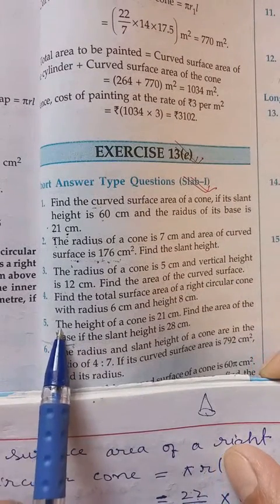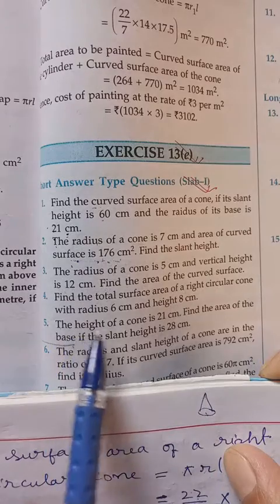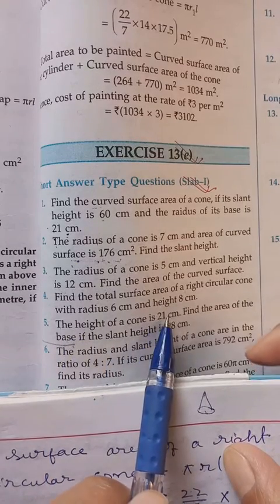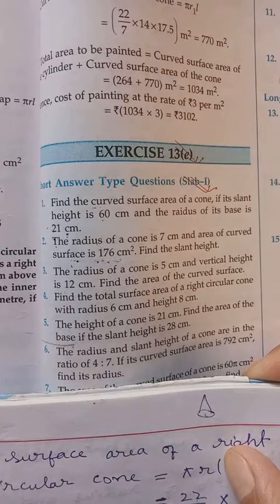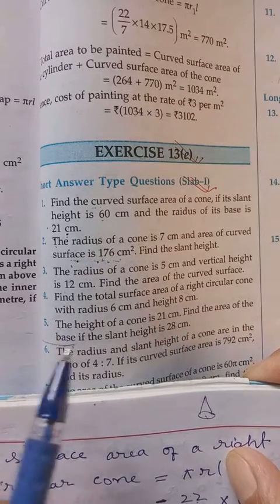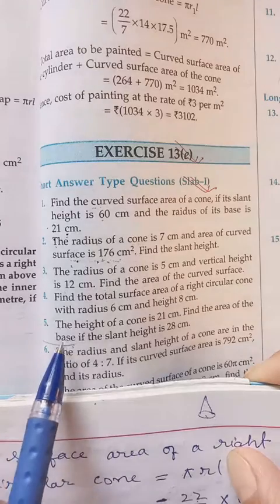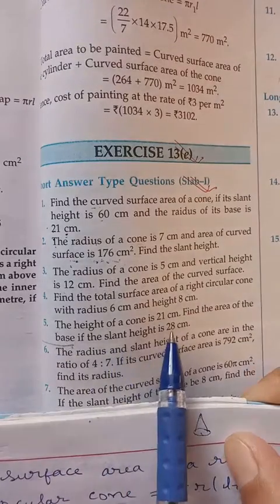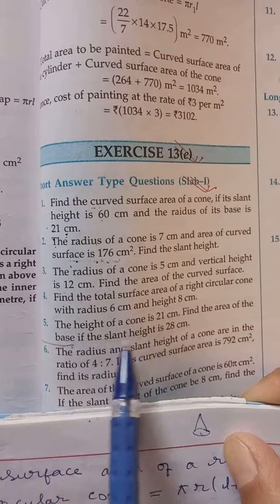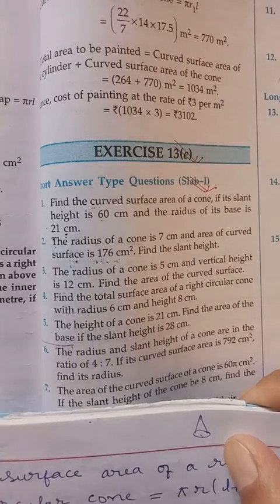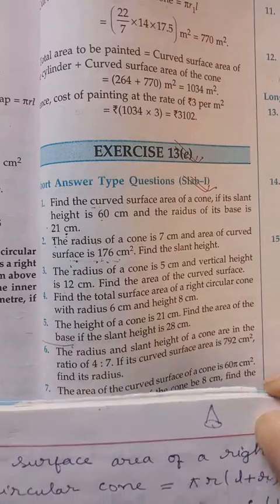We have the height. Here again, the vertical height is given to be 21 cm. We have to find the area of the base. Area of the base means we have to find the area of the circle because the base of the cone is in the form of a circle. We have the slant height to be 28 cm. We have the vertical height, we have the slant height, but we don't know the radius. So we have to make use of these facts, okay?